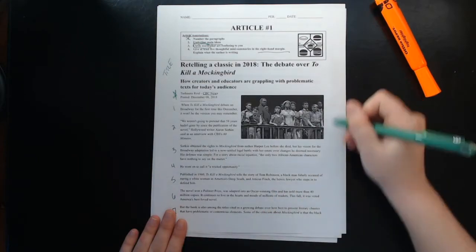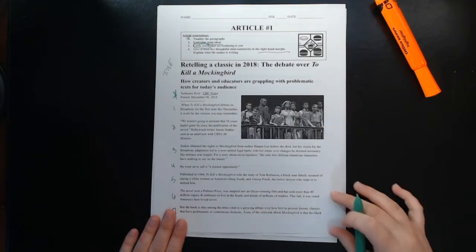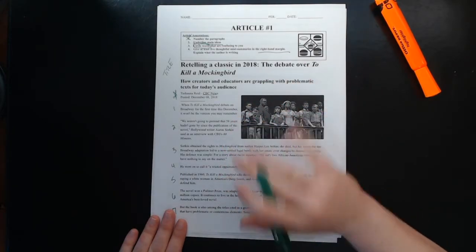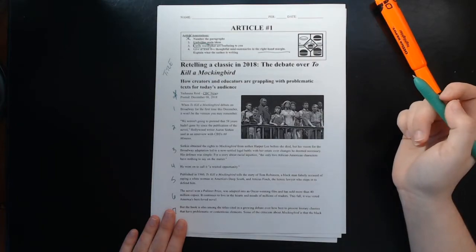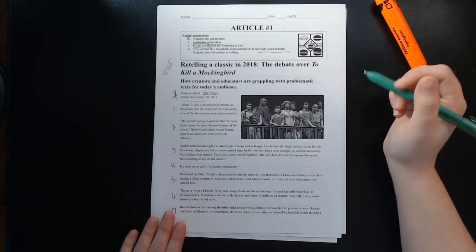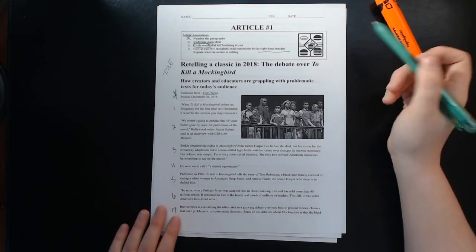And I want to track your train of thought in the margins of the article. And I ask that you do that at least 5 times throughout this entire article. And so that is what I'm looking for here. So let's go ahead and start reading together.